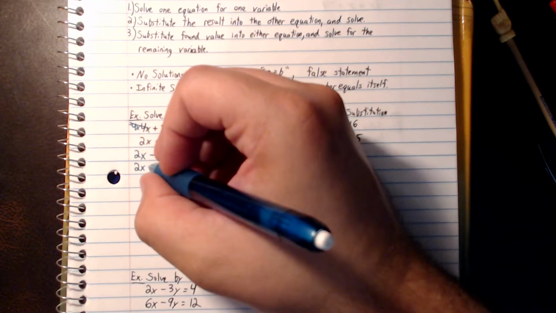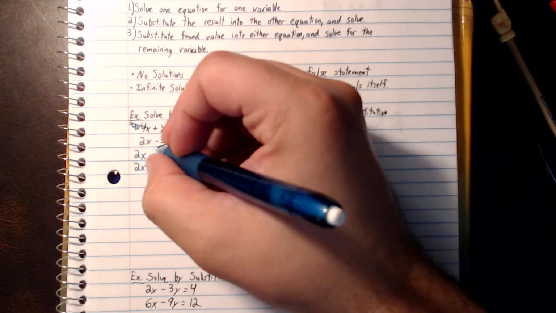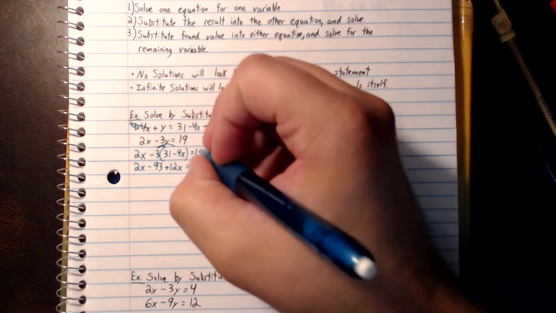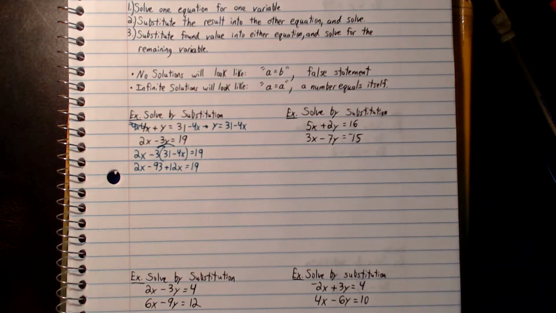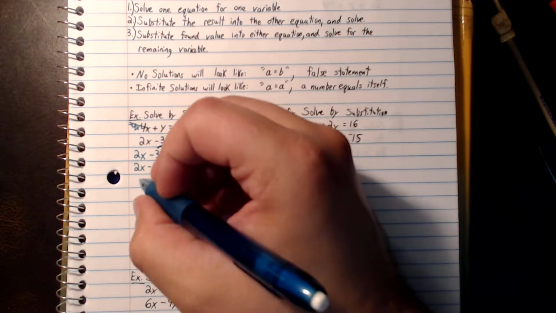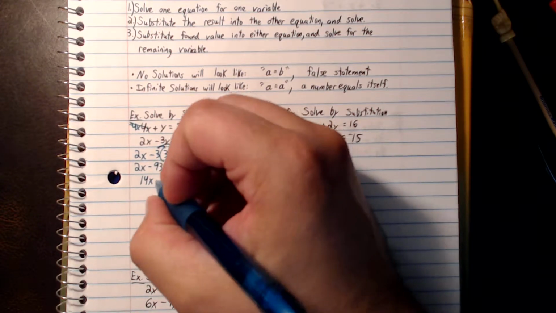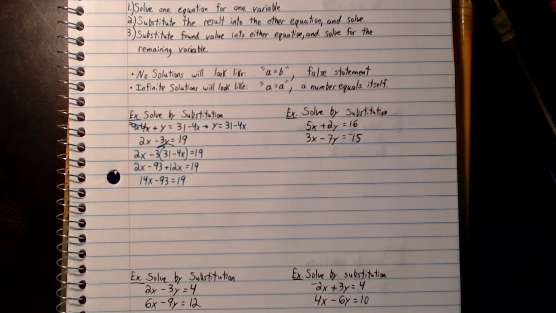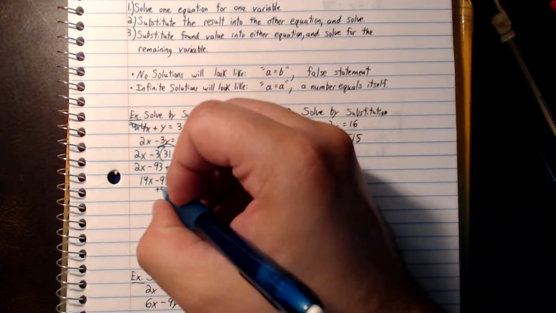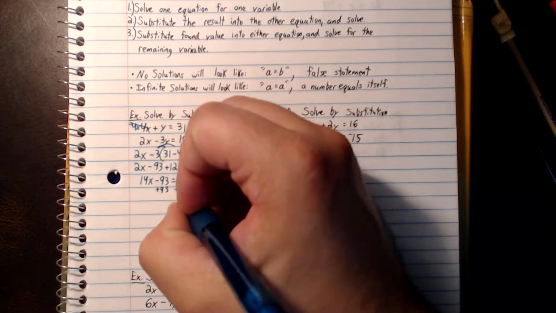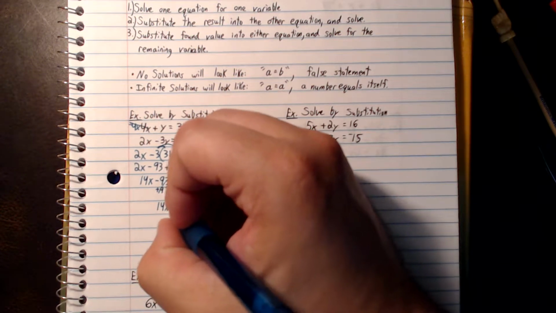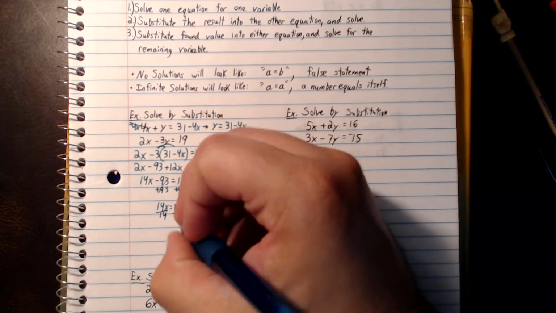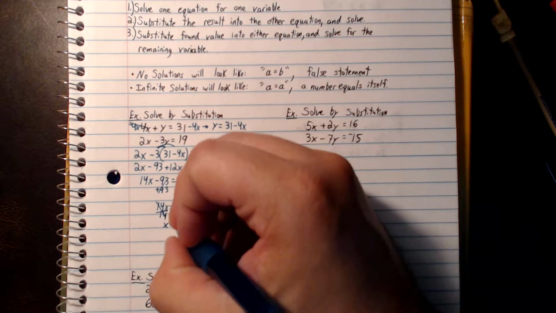Negative 3 times 31 is negative 93. Negative 3 times negative 4x is positive 12x. That equals 19. We want to combine like terms. 2 and 12 is 14x minus 93. And now we can start solving. We'll add 93 to both sides. 14x equals 112. Divide by 14. And we get x equaling 8.